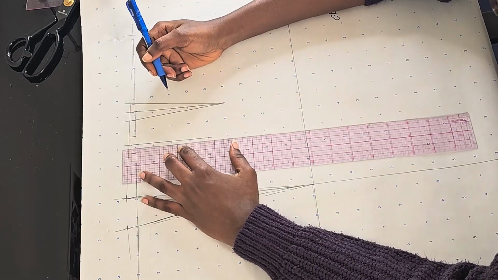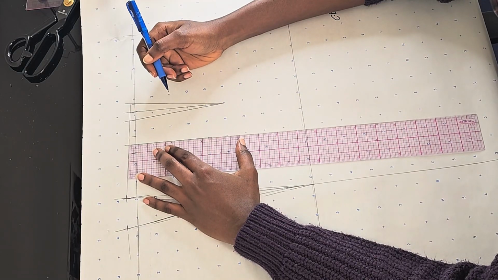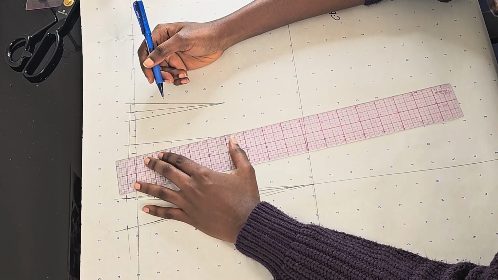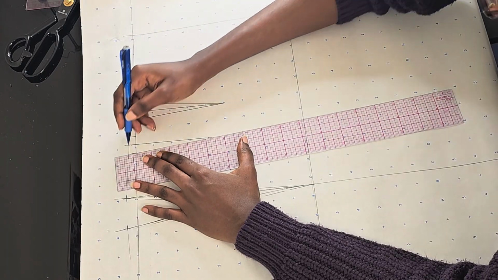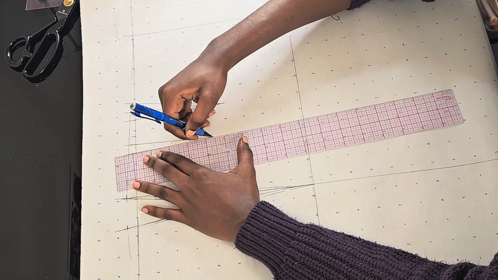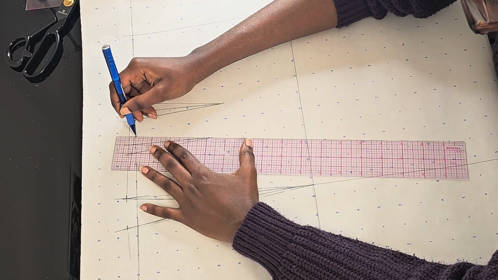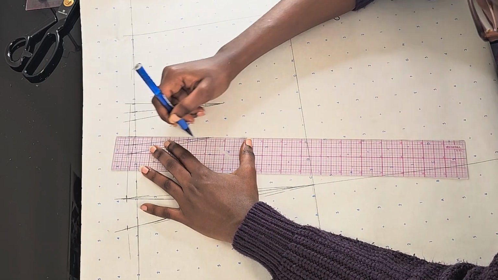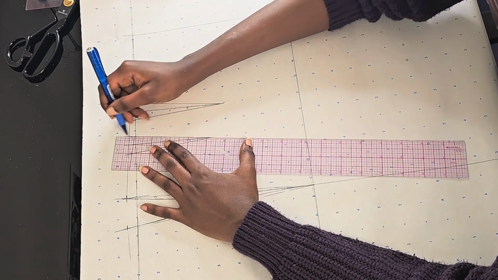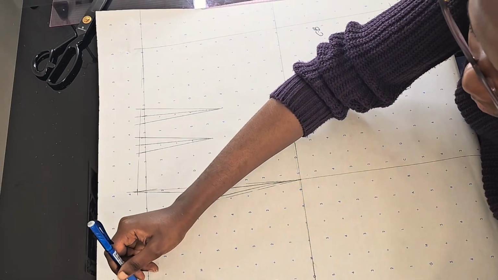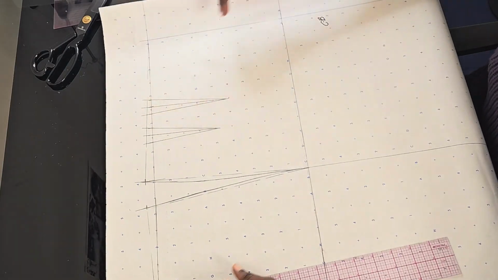Let me measure to make sure we have 4.5. Yes, we do. So join your dart legs. Let me just extend this one because I didn't extend it.